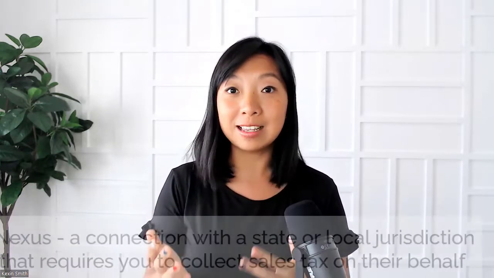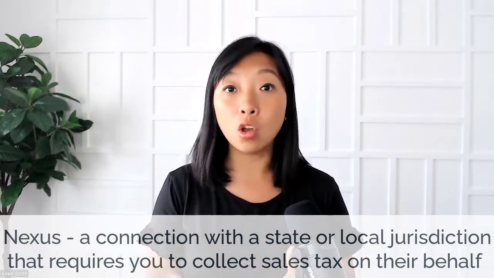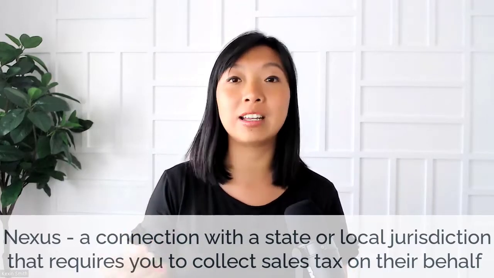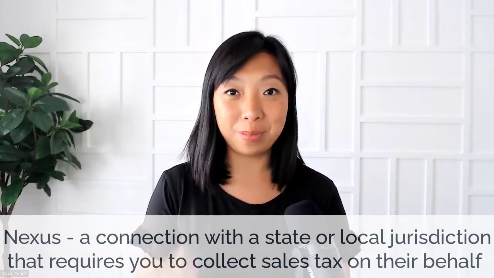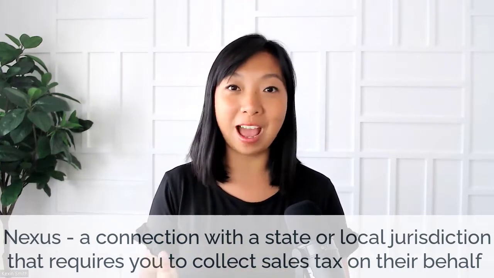So here we go. There are two types of nexus you need to pay attention to. Nexus means that you have a connection with the state or a local jurisdiction that gives that state or local jurisdiction the authority to have you be their fiduciary agent to collect tax on their behalf and remit it to them. If there's not enough of a connection, then they cannot ask you to do that for them.